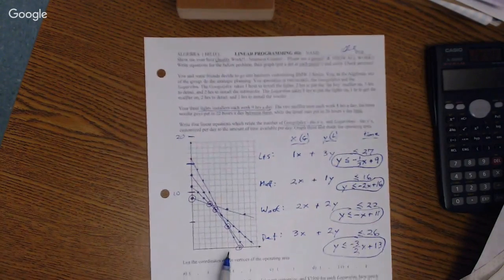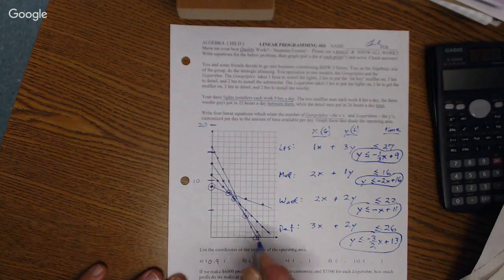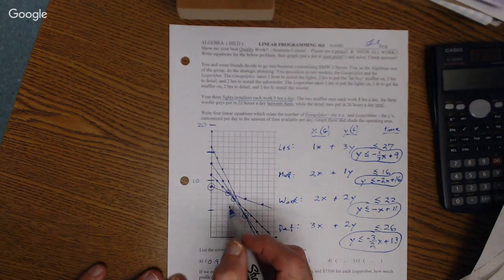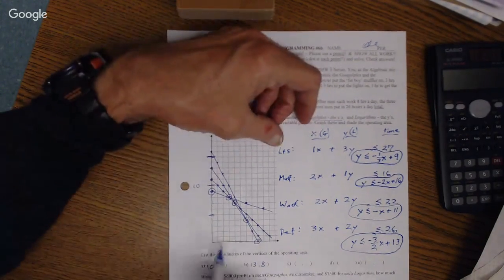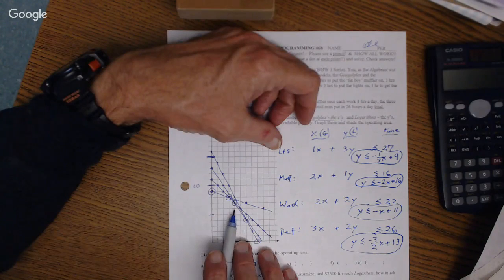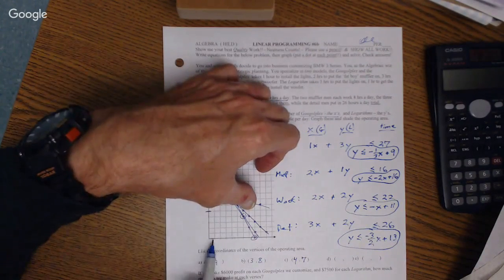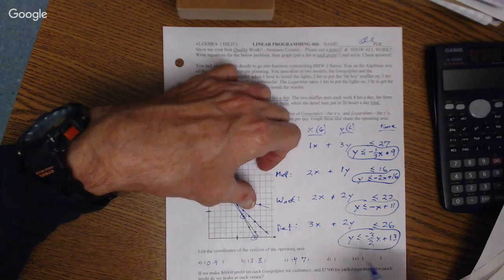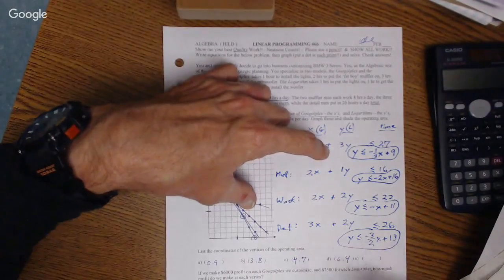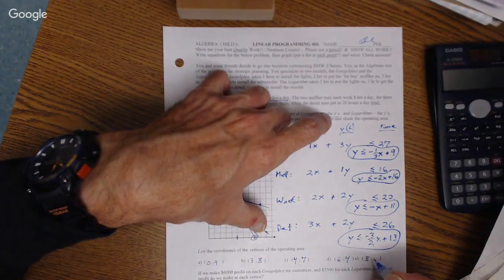So now we write down the coordinates of each of those vertices. This one's going to be 0 and 9. The next one will be 3 and 8, 3, comma 8. The next one is going to be at 4, comma 7. The next one here is at 6, comma 4. And the last one over here is at 8, comma 0.